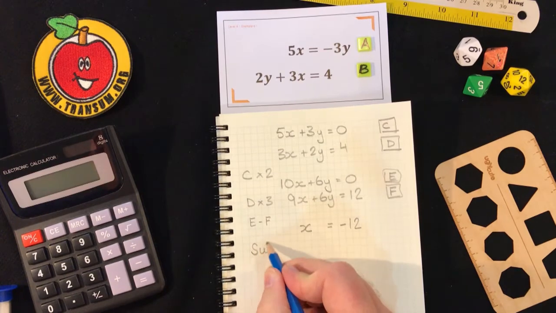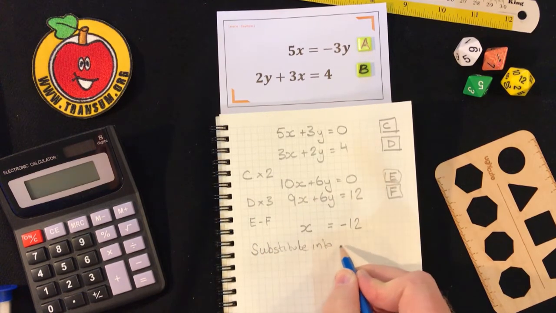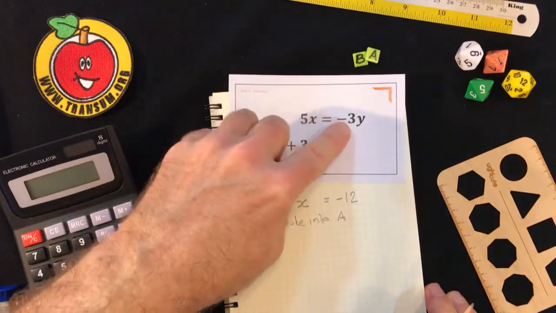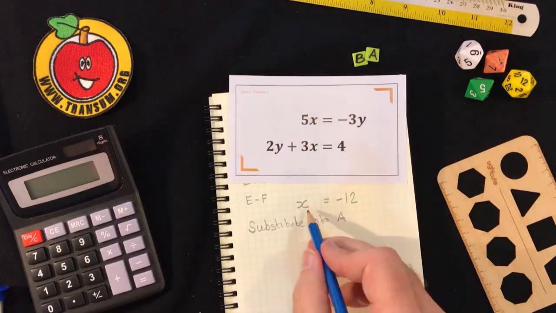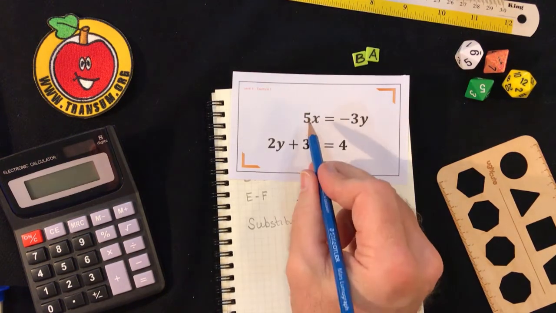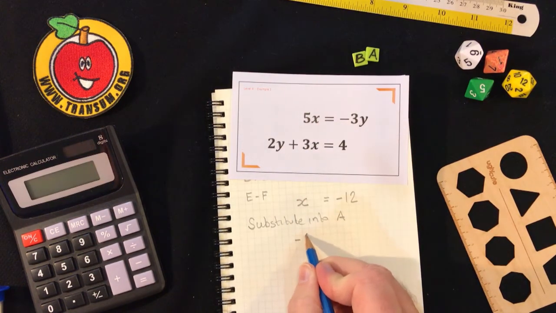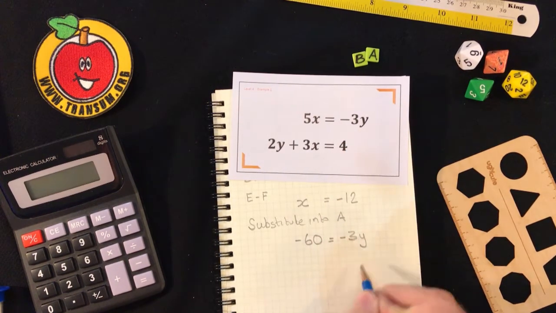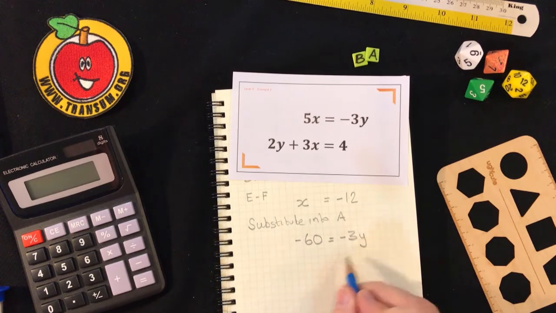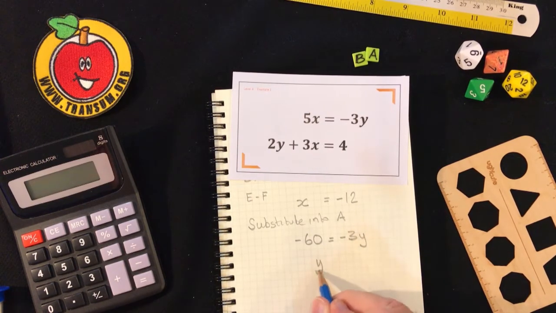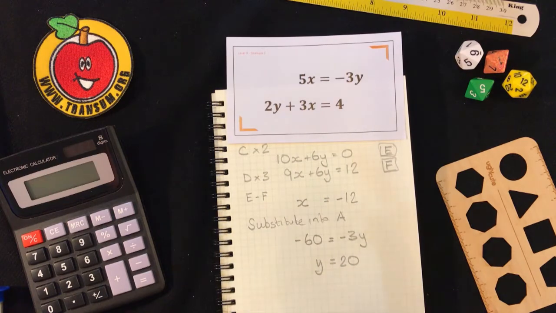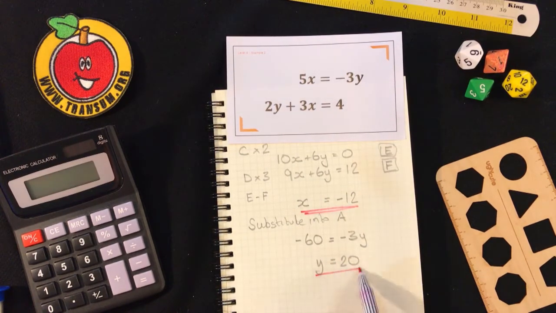I'm now going to substitute that into equation A, which, if you remember, was 5x equals minus 3y. So now I know that x is negative 12. 5 times negative 12 is negative 60, and that's equal to negative 3y. So if I divide both sides by negative 3, I'll have y is equal to 20. So the two answers are x is negative 12 and y is 20.